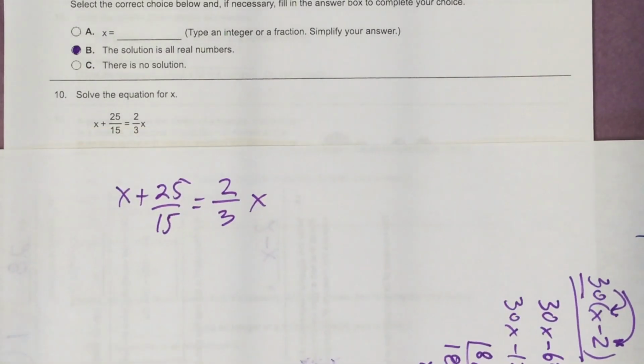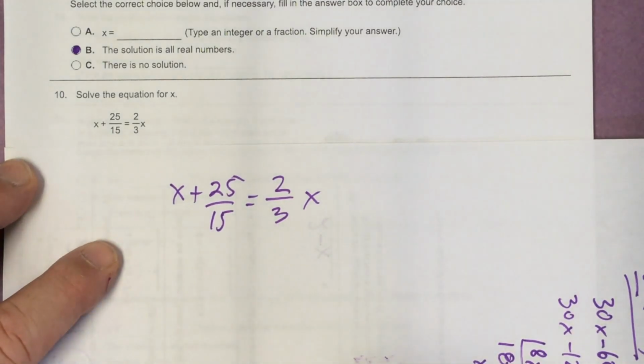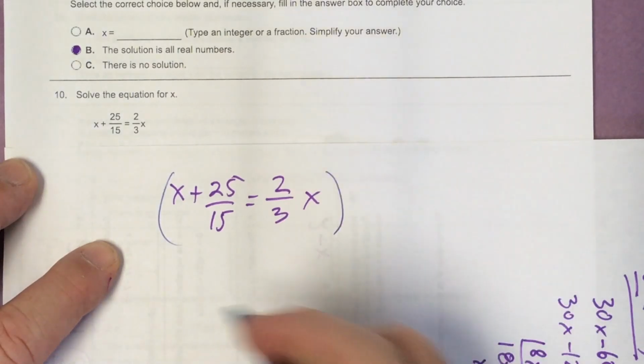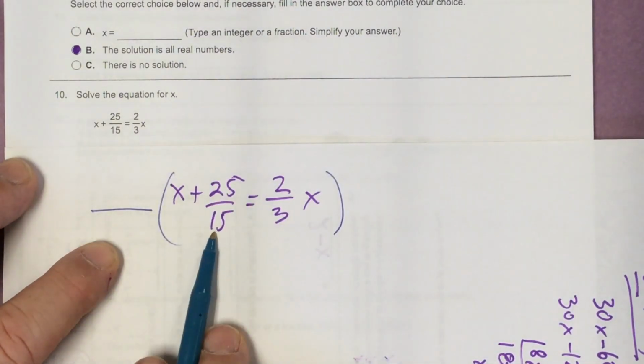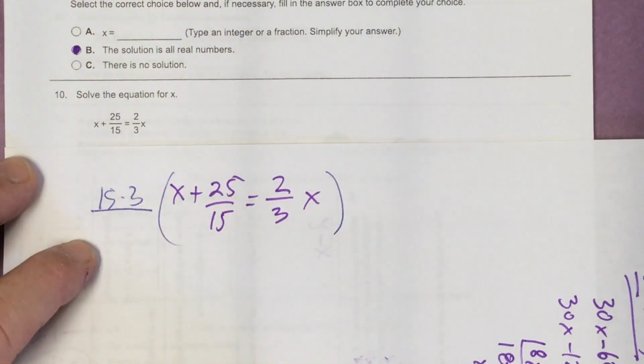Now, if you're just beginning to catch on to this technique and you want to pause the video to figure out what part of this work you want to show, like what you want to multiply this through by, pause it and then come back and then see if you figure it out. Assuming you haven't paused it, I'm going to go ahead and put this down. And since I have a 15 and a 3 down here, I'm going to multiply by 15 times 3 here. And it's going to be over 1.